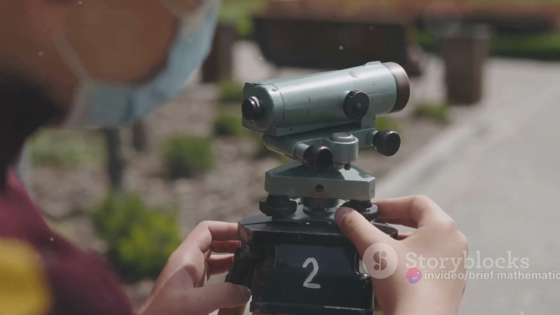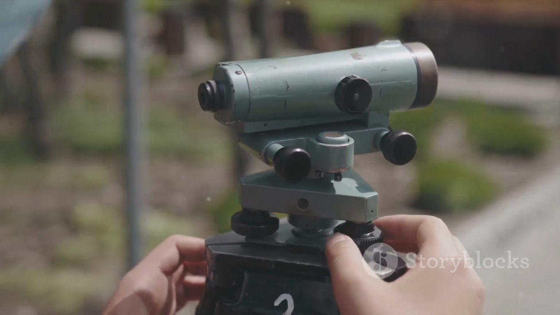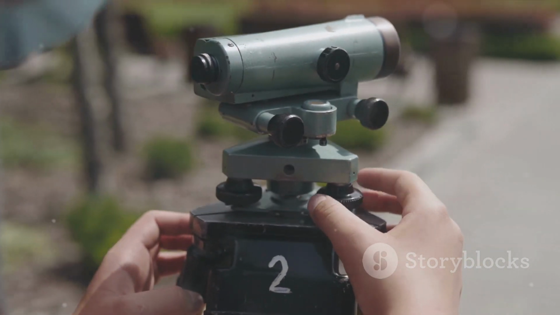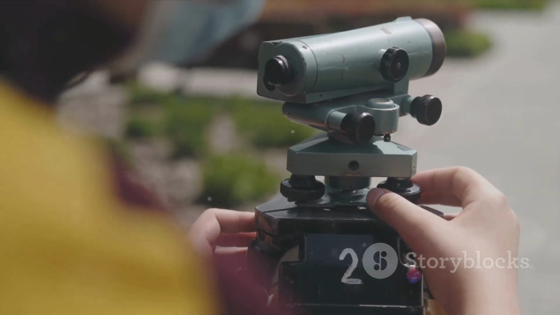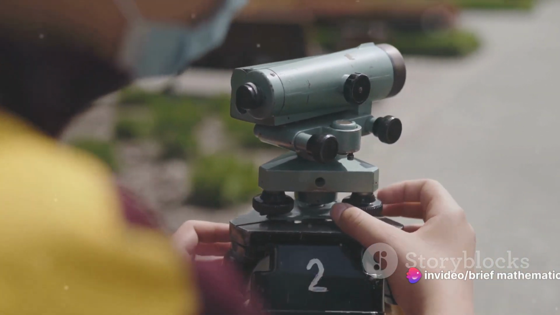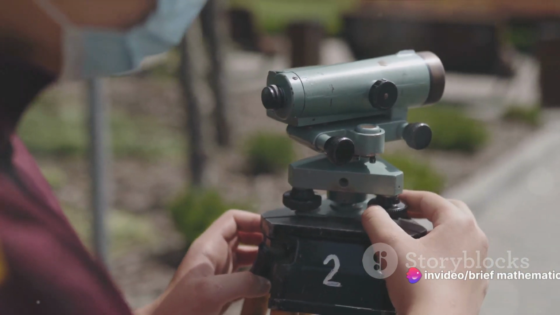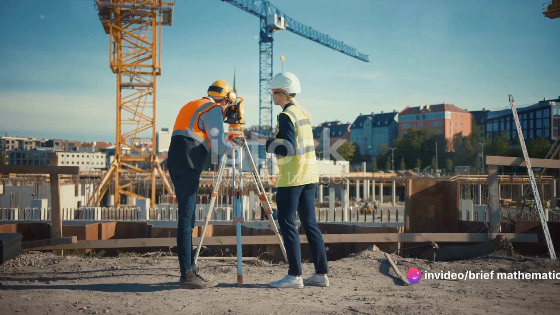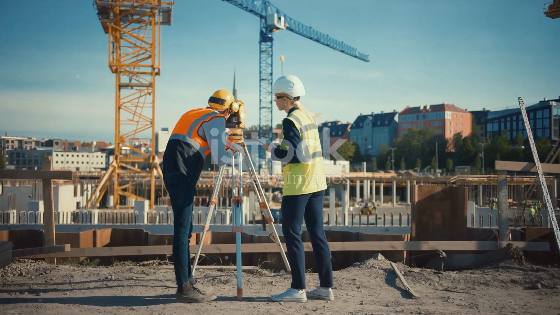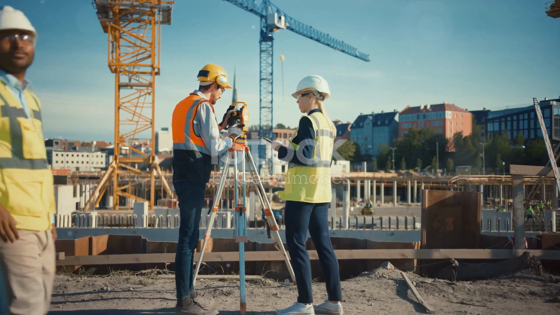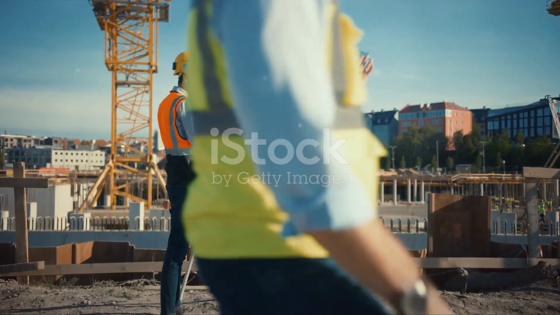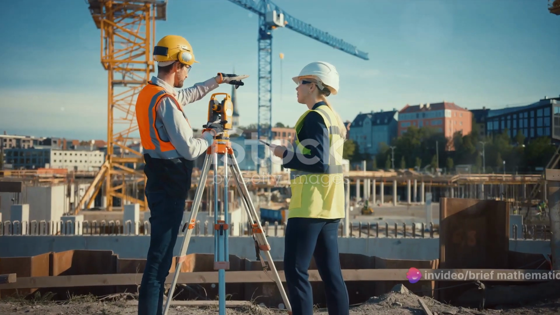Another interesting application of the theorem is in estimating the height of tall objects, like trees or buildings. Here's how it works. You first measure a certain distance from the base of the object, say a tree. Then you measure the angle from that point to the top of the tree using a tool called a clinometer. With these two measurements and a bit of trigonometry, you can calculate the height of the tree.